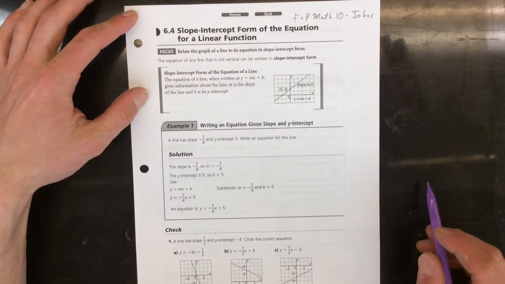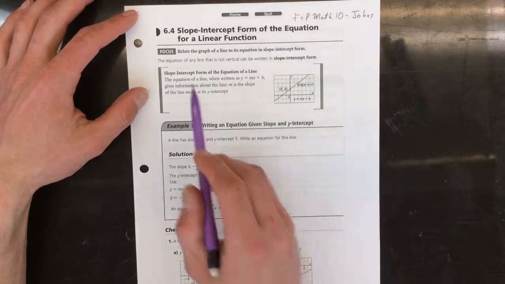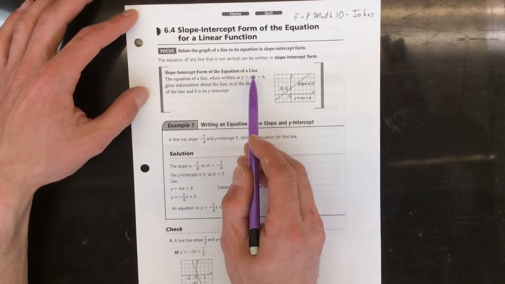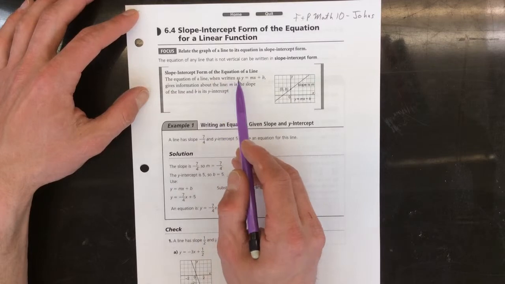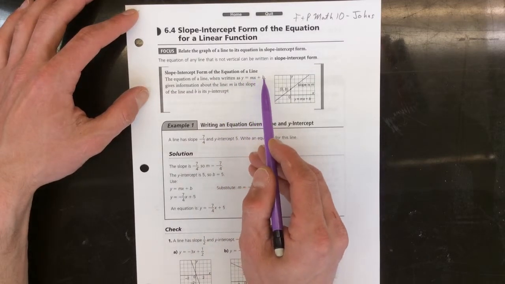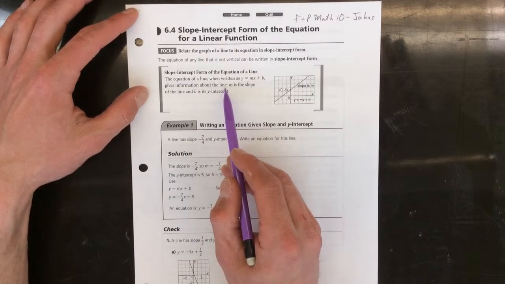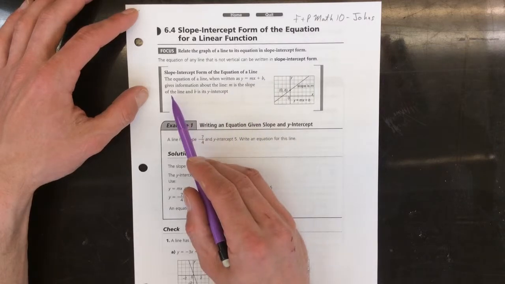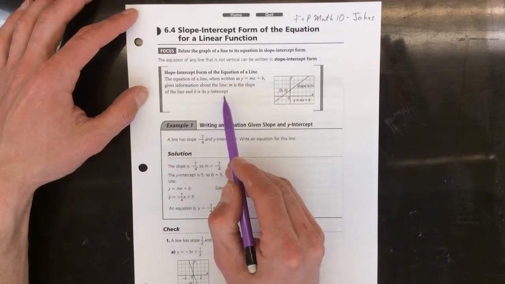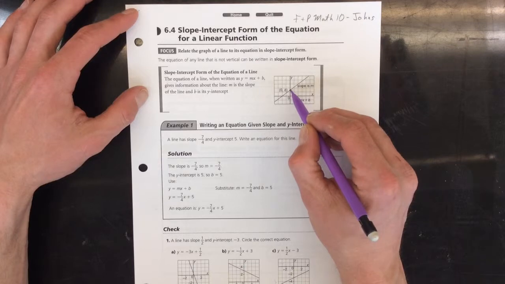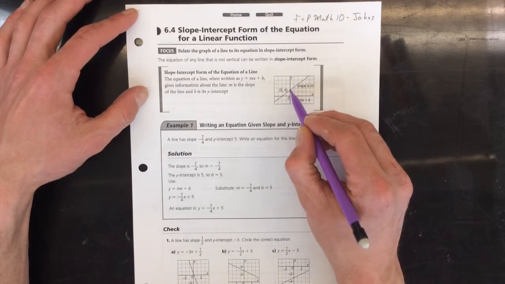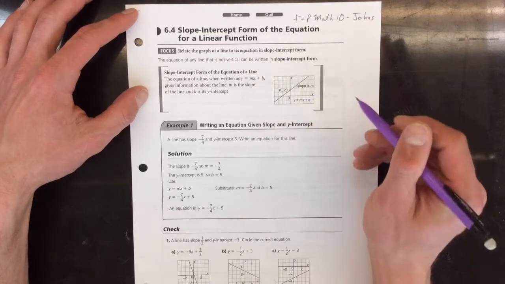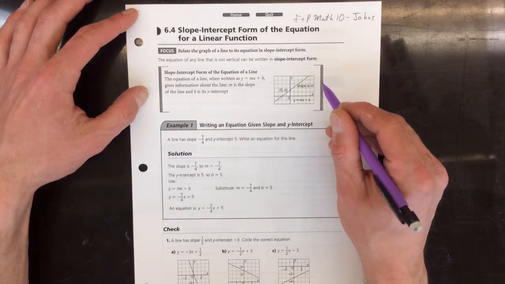Today we're going to do section 6.4, and this is the slope-intercept form of the equation for a linear function. So what that means is basically slope-intercept form of the equation of a line is what we explored in 6.3. The equation of a line, when written as y equals mx plus b, gives information about the line, where m is the slope of the line and b is its y-intercept. So here we have the y-intercept, which is at 0 on the x-axis, and b, and then the slope is the rise over the run, and we can use this information to draw the line.